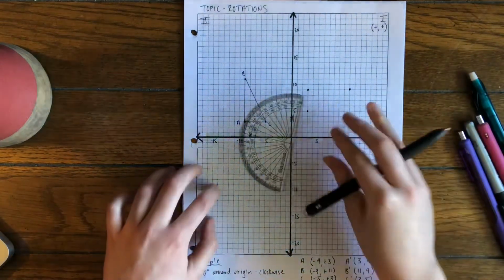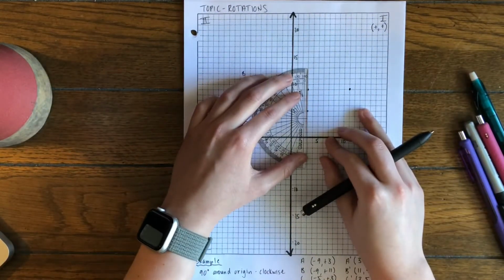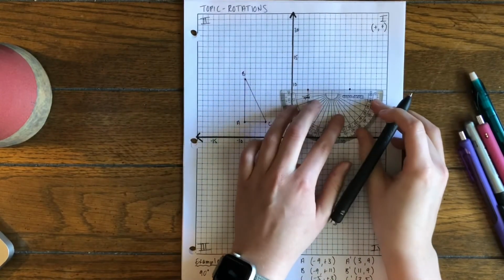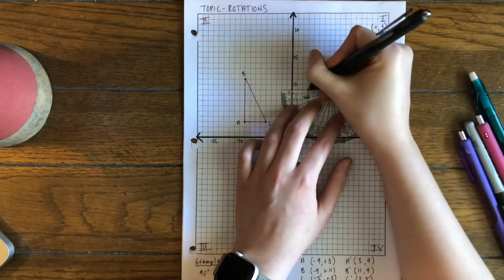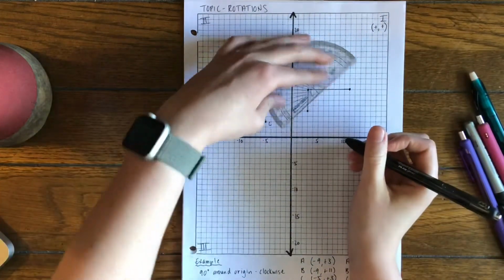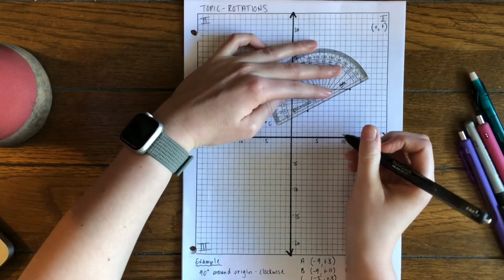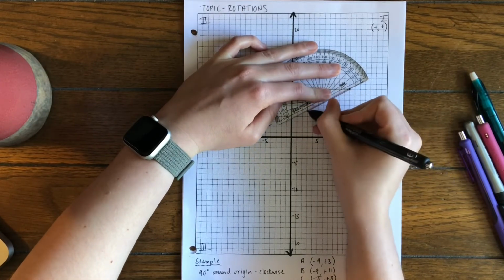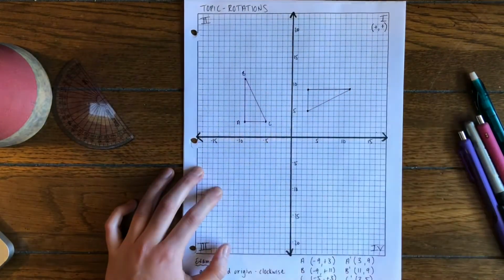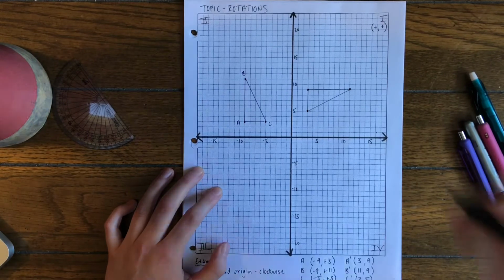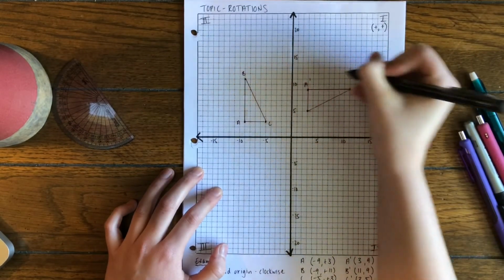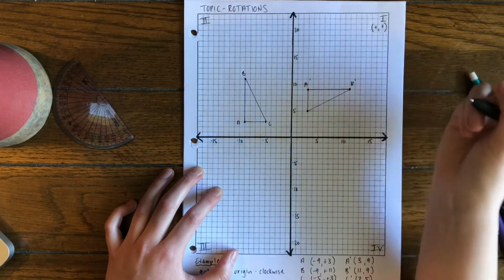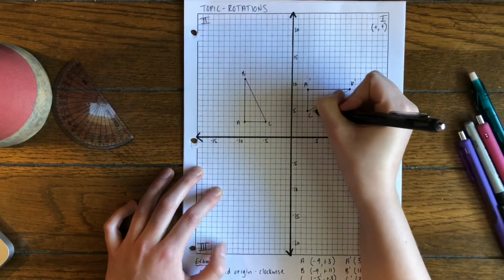And then you can just connect the points. Good, and then just make sure that you label them as well. So we have A, B, and then we have C.